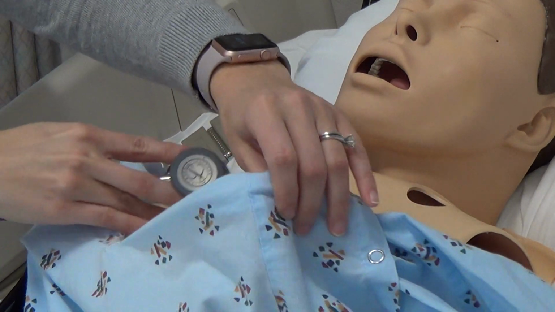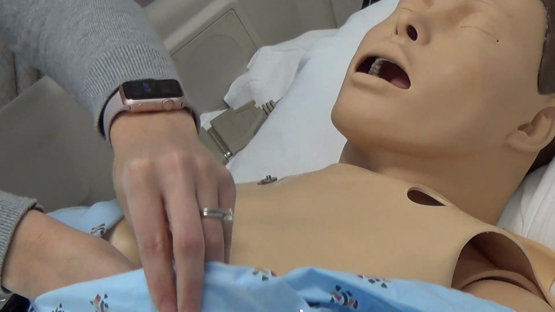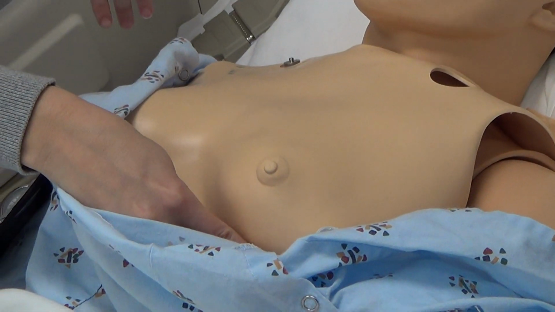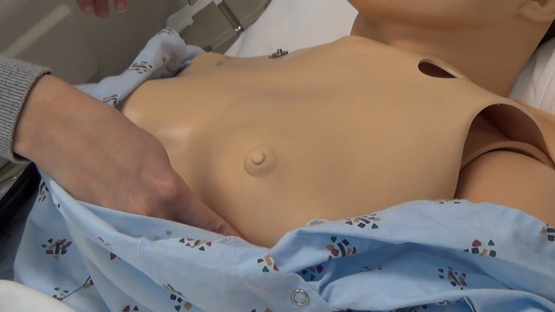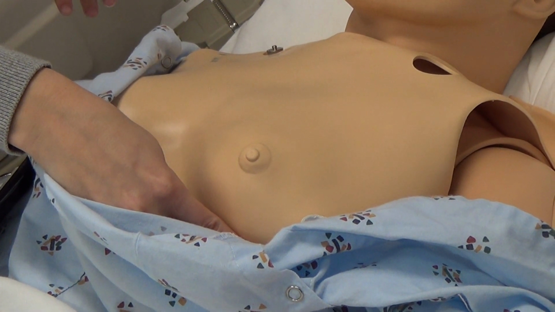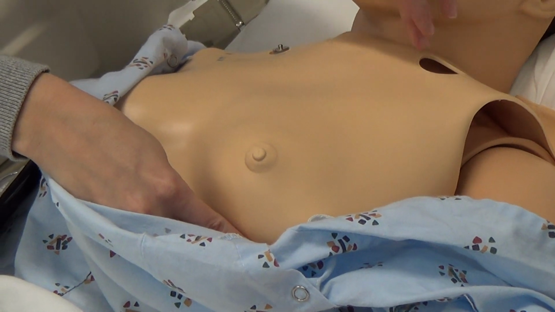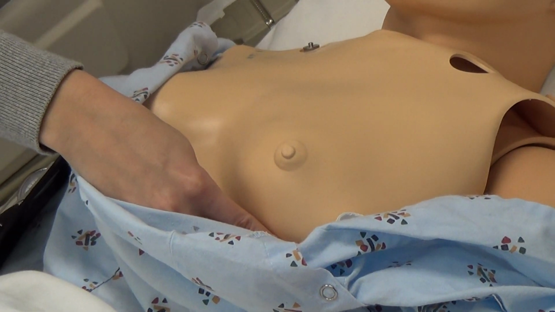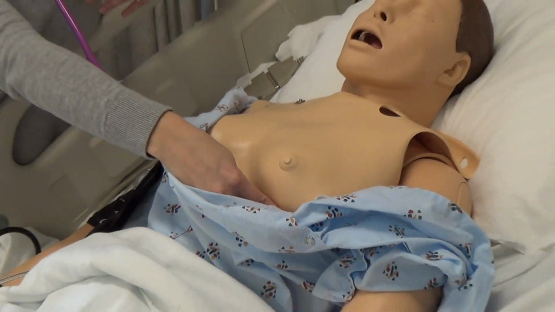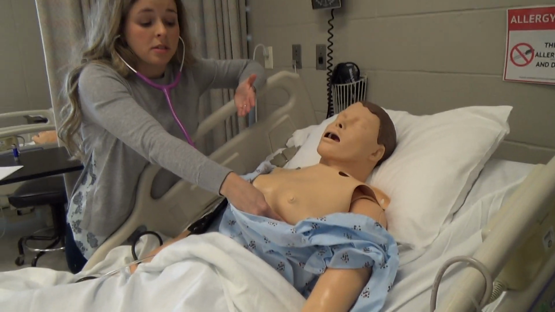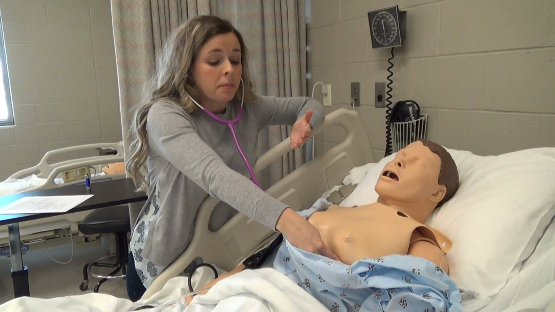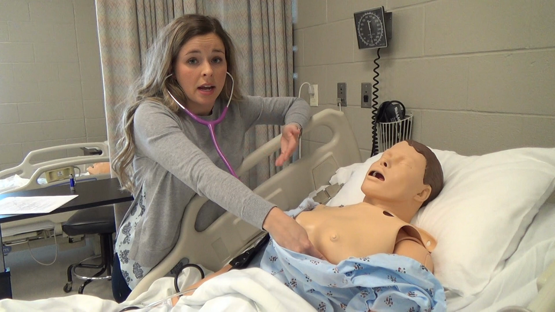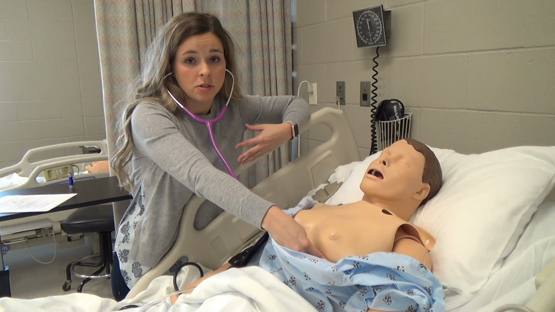And then the last one I'm going to listen to is the mitral valve, which is located also at the fifth intercostal space, but it is left of the midclavicular line, which is this line right about here. And this is also known as your apical pulse. This is where you can assess the patient's PMI. A lot of times medications will call for you to assess an apical pulse for 60 seconds. So this is where you would do that.